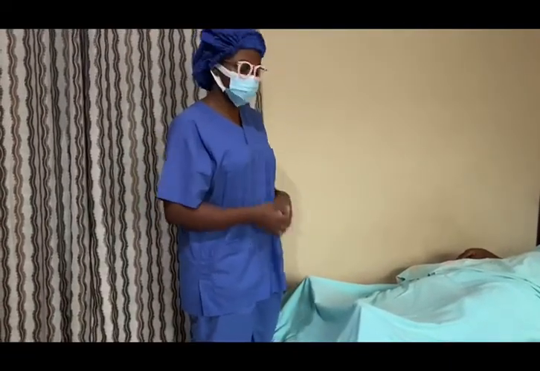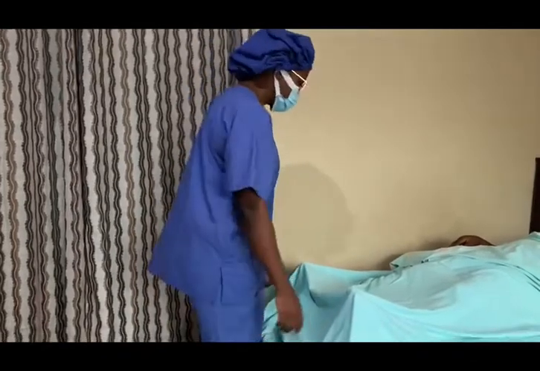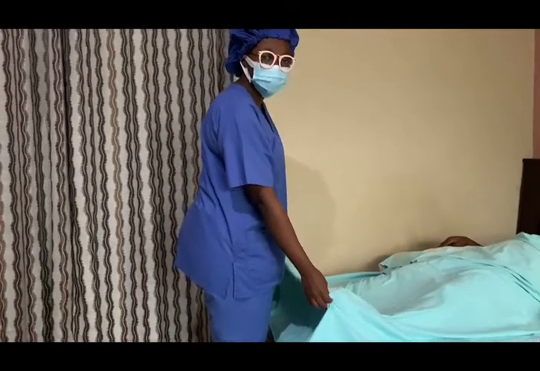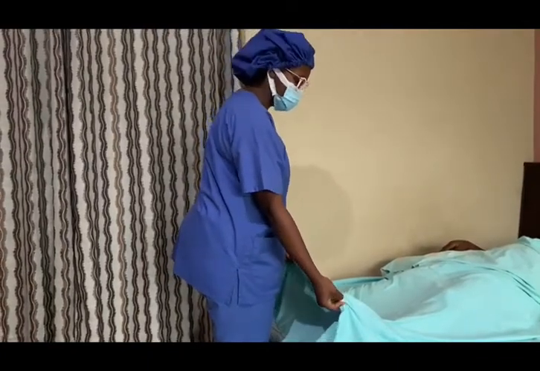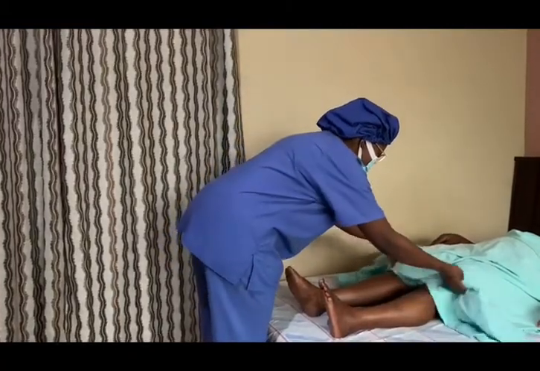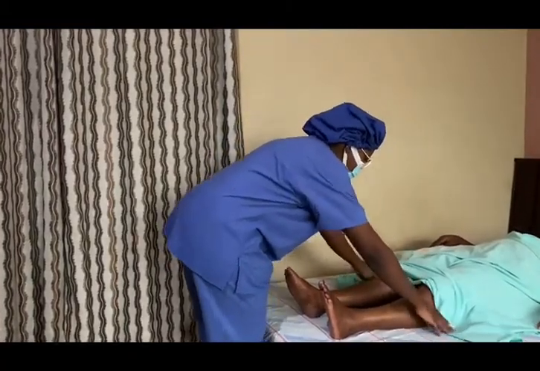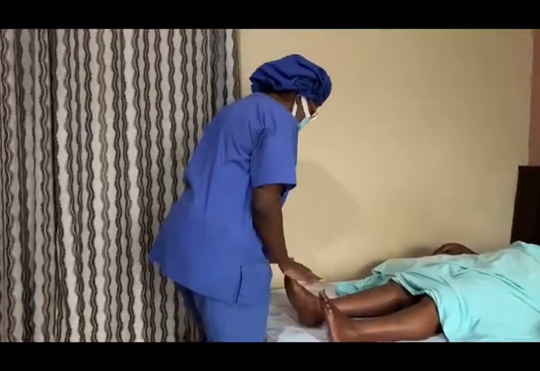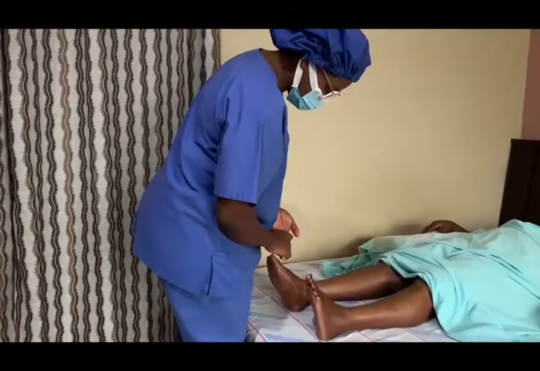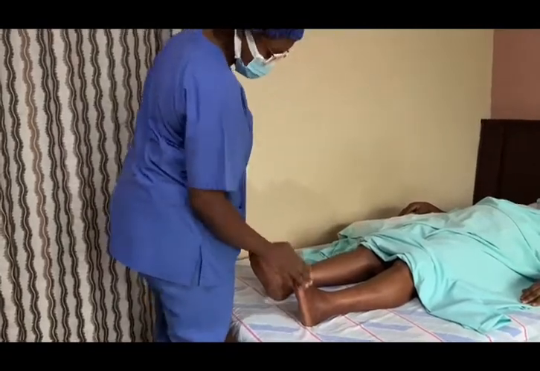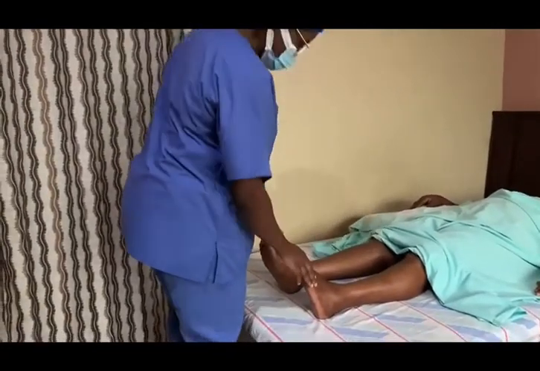With permission sought and privacy ensured, you then proceed to examine the legs. You make sure that there's adequate exposure of both limbs, and then you are looking at the patient for any signs of discomfort when estimating the degree of pitting. So first, you look at both limbs for symmetry, and then for signs of any tear or injury. And then you also look for the color of the skin, if it's pale, if there's any sign of cyanosis.